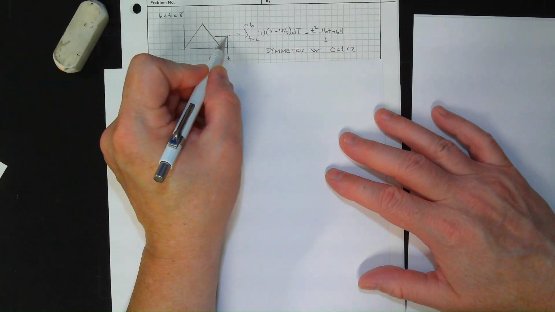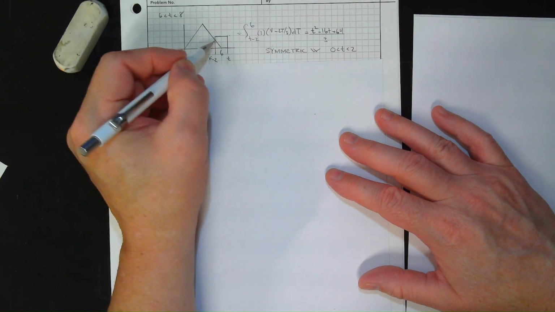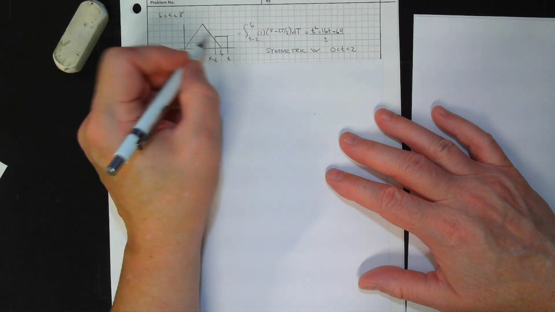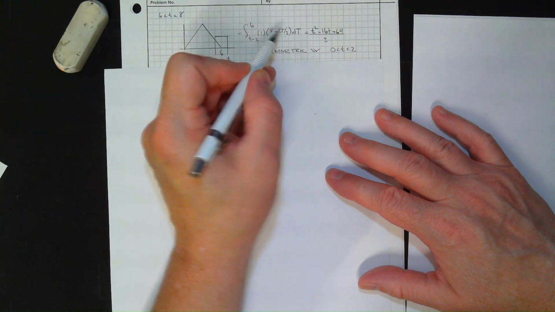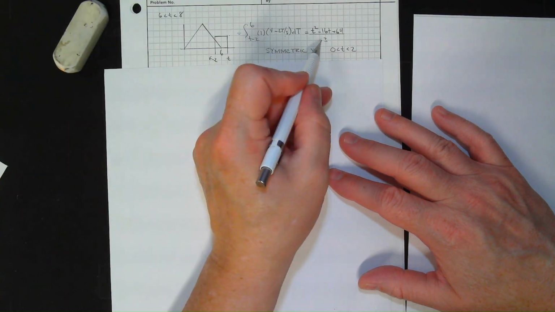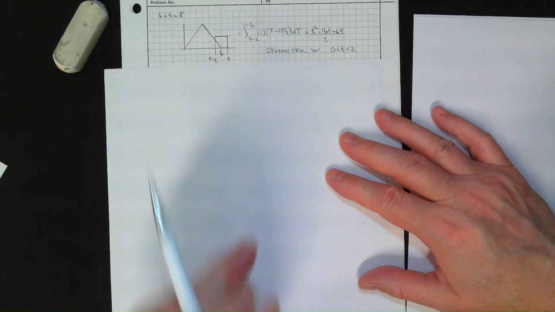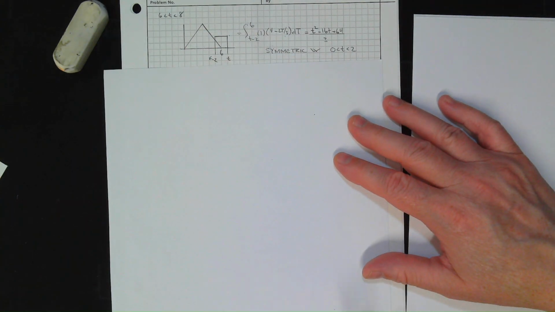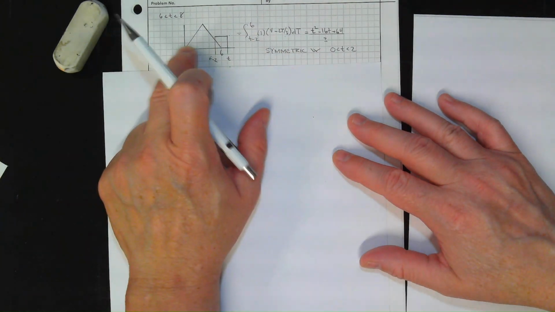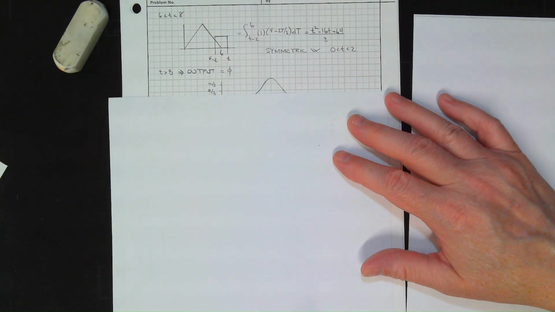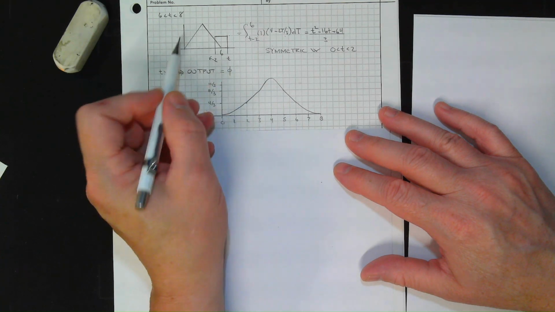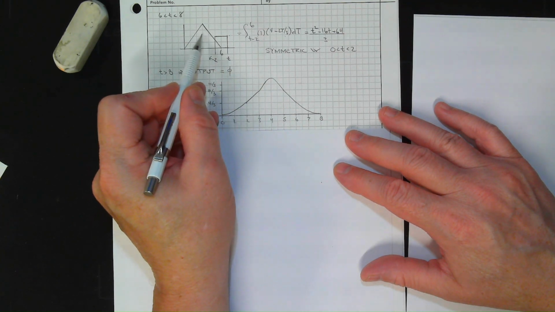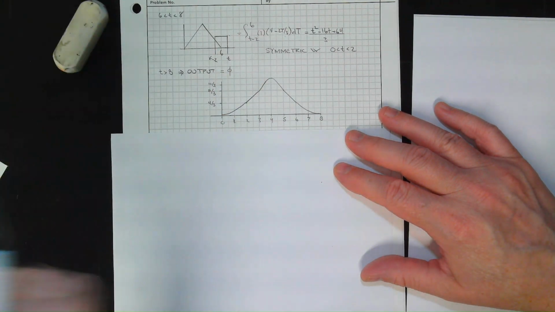So the input is 1 everywhere. From t minus 2 to 6, we have 4 minus 2 tau over 3. Multiply them together, do the integration, we get this. Okay, and so that'll be symmetric with our initial time when we came in. And if you went beyond t equals 8, there's no input interaction with the impulse response, output is 0.